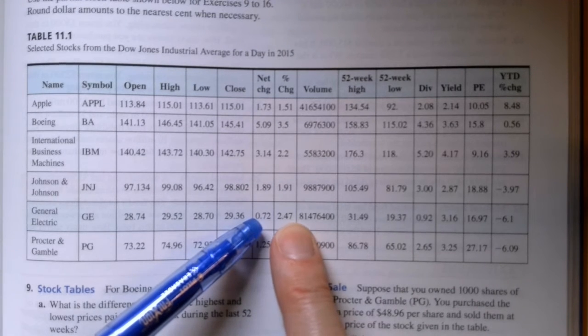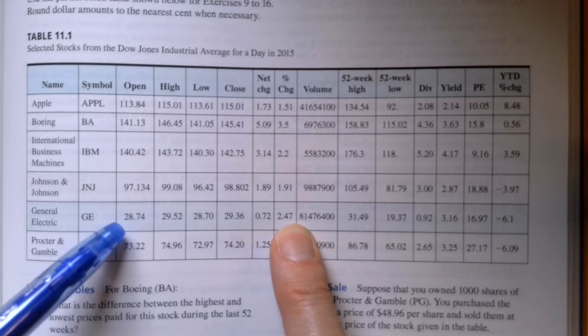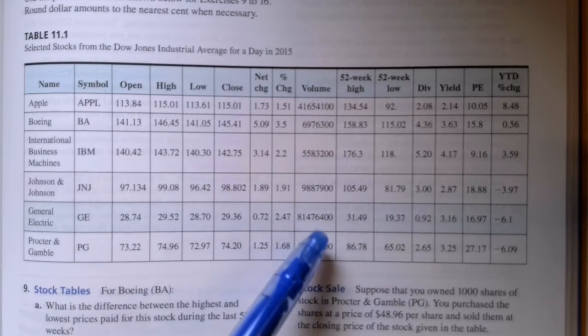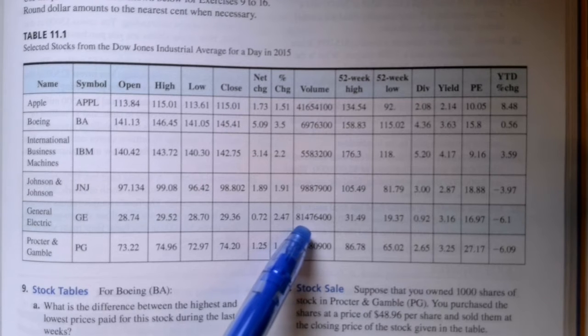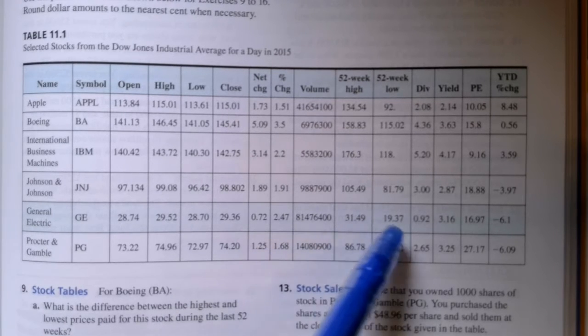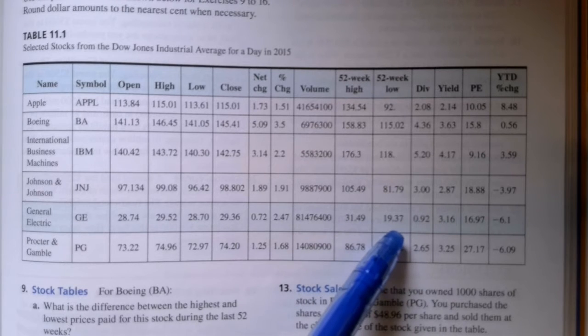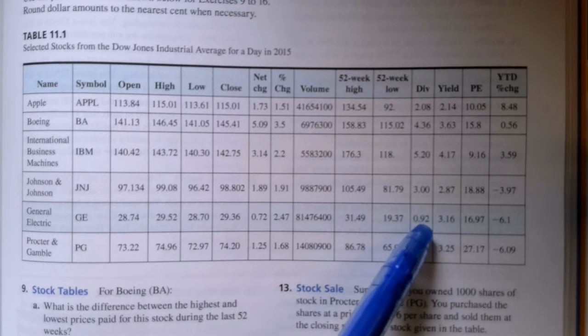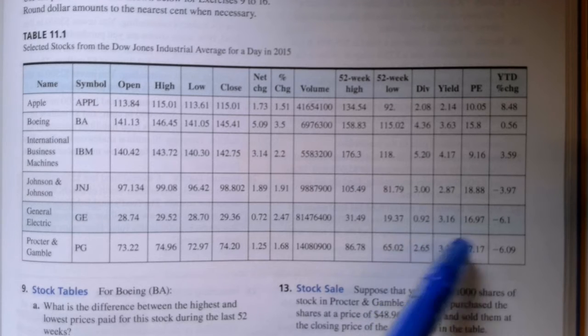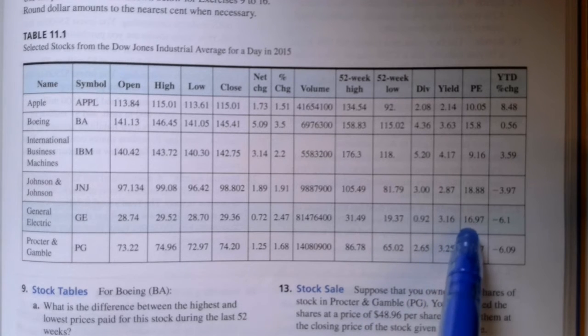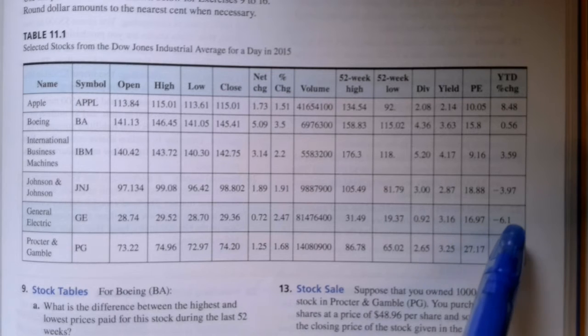And this is just the percentage change based on the start of the day. Volume is the number of shares traded. 52-week high and low are the high price and the low price over the course of a year. This is showing the dividend and the dividend yield. That's the price to earnings ratio. Don't worry about that for right now. And year-to-date change.